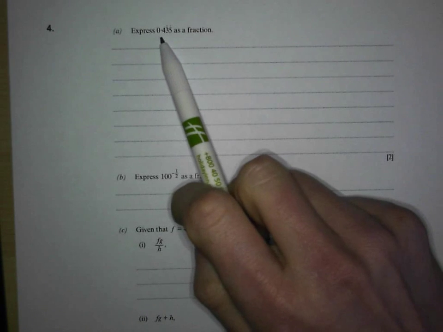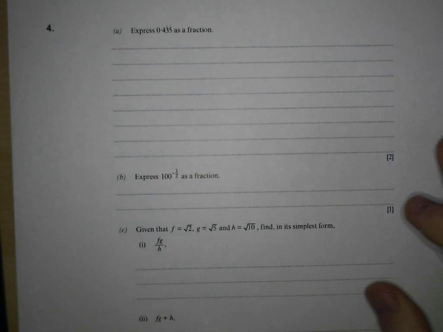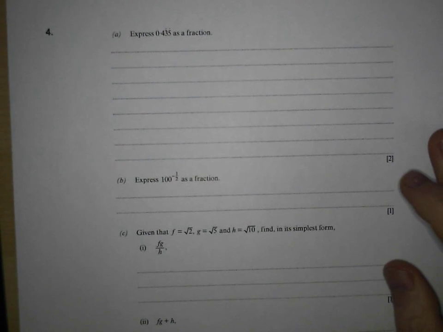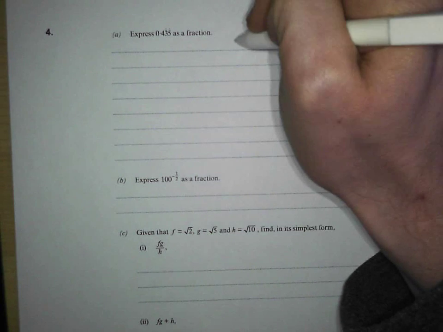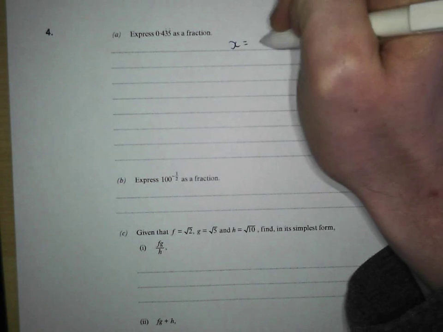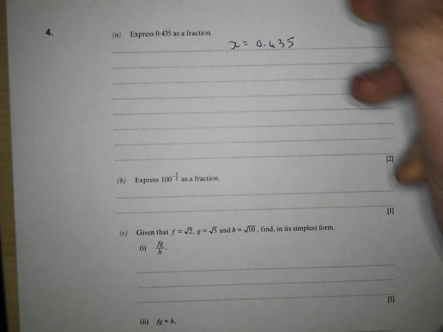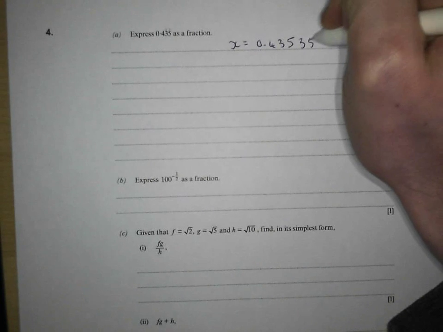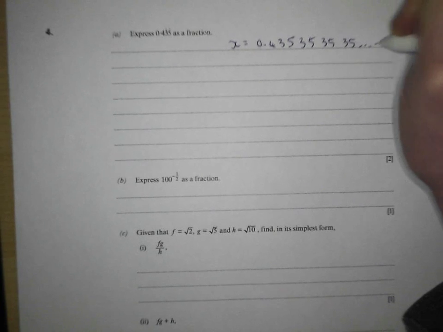Express 0.435, where the dots are on the 3 and the 5, as a fraction. So it's a classic recurring decimals into fractions question. I like to do these by first writing out what I've got. So let's call it x equals 0.435. I've got a dot on the 3 and the 5, so they're the ones that are going to recur: 435, 35, 35 all day long.